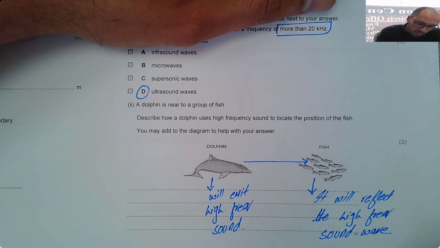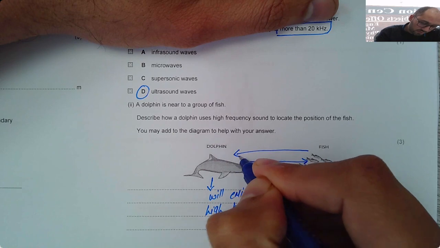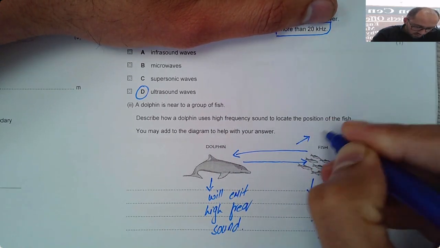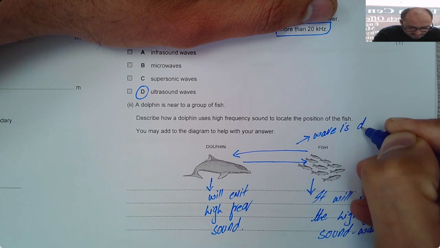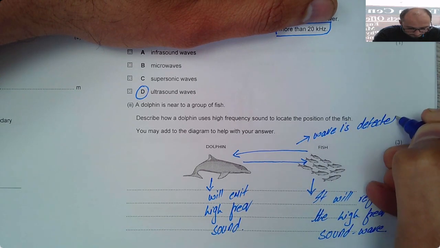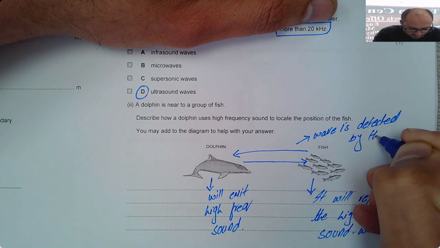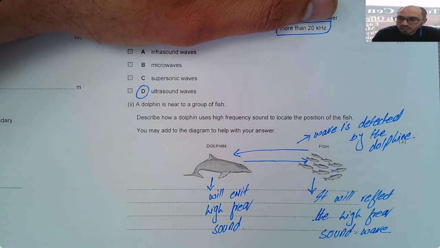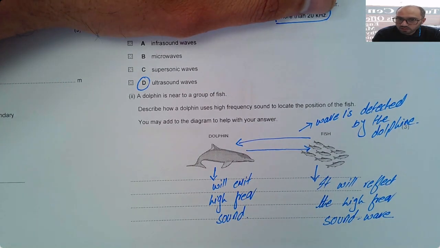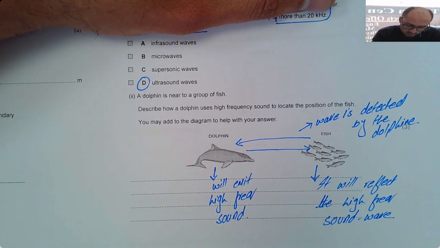Then what would happen? The wave will travel back to the dolphin. So I can say the wave is detected by the dolphin, and then the dolphin will be able to calculate how far the fish is. Okay, so if you write down 3 bits, you will get marks on this, right?